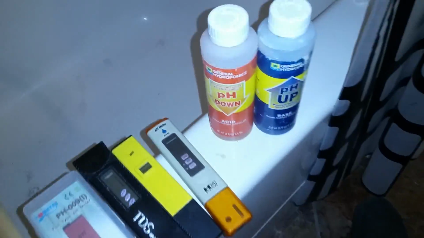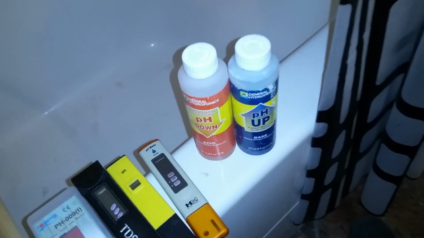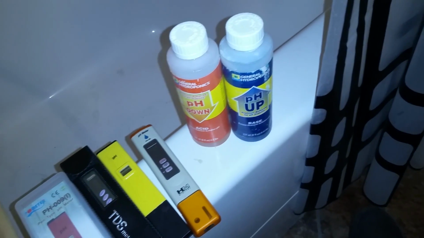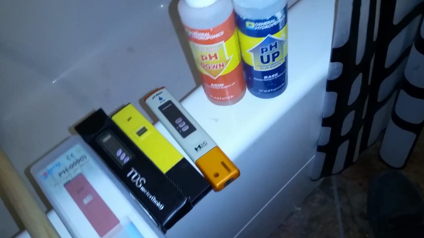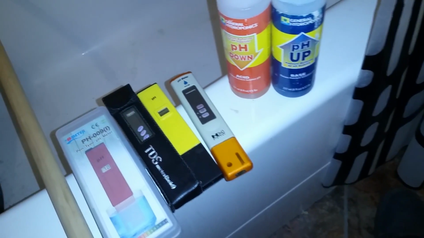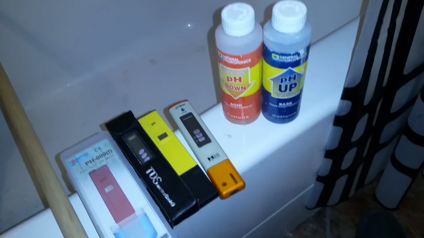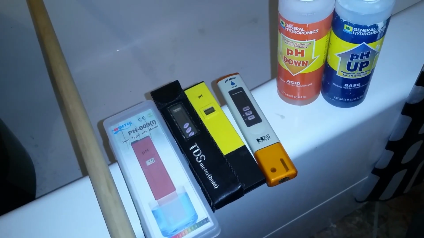So we already explained parts per million. Now we're going to explain pH. pH is a numeric scale used to specify the acidity or alkalinity of an aqueous solution. Aqueous just means water, like fluid, of course. And then EC, which is the conductivity of a substance, defined as the ability or power to conduct or transmit heat, electricity, or sound.